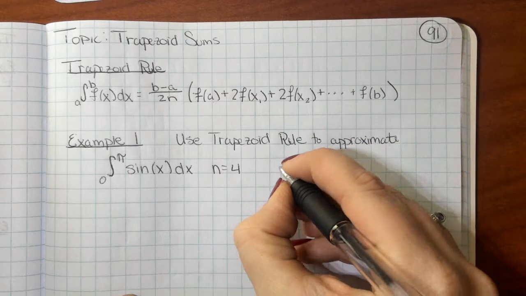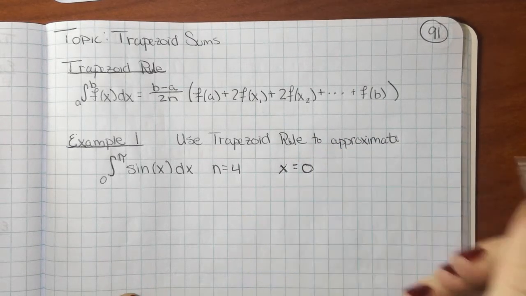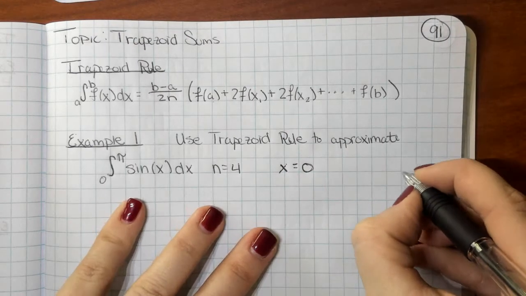0. So I know I'm going to have to plug in. So I'm just going to kind of highlight my X values that I'm plugging in. So X is going to be 0. I'm going to start with 0. And then what's my N value going to be? Pi, right?